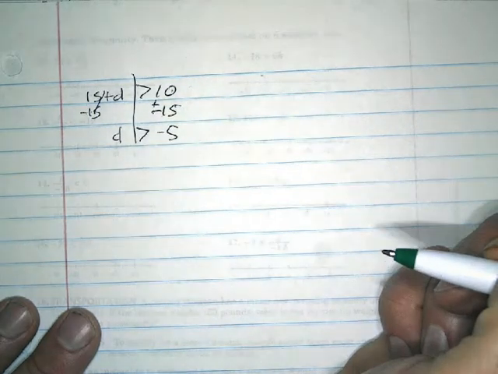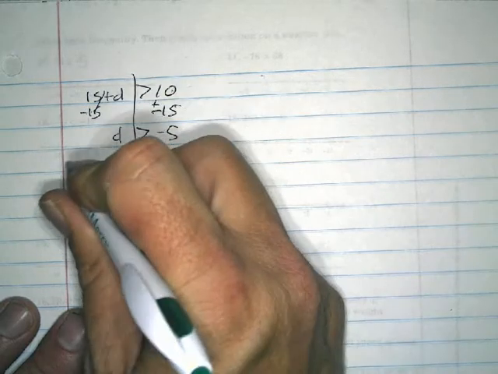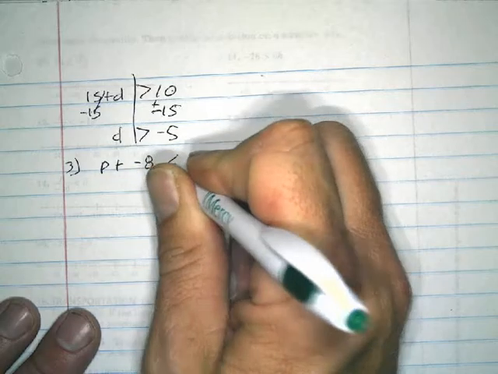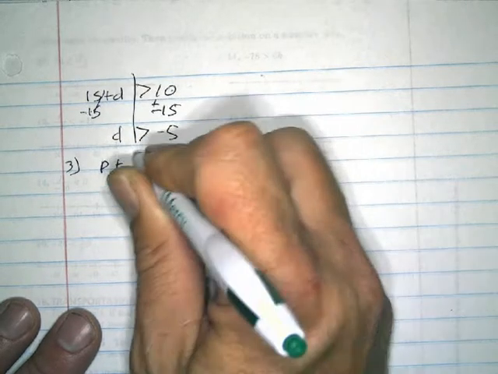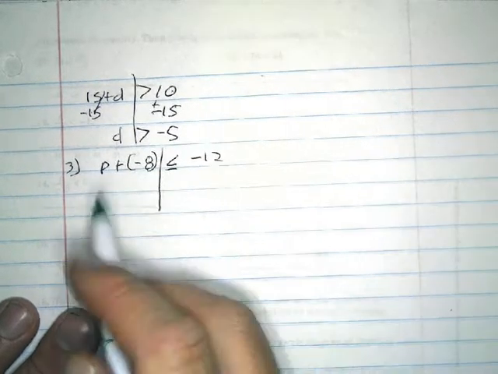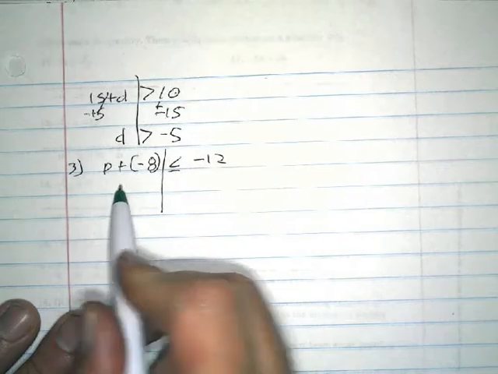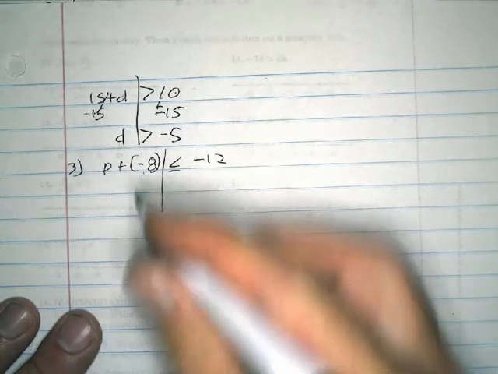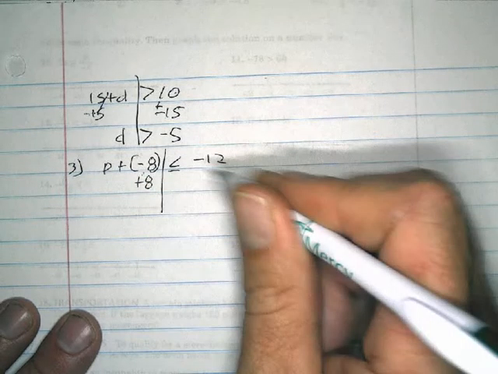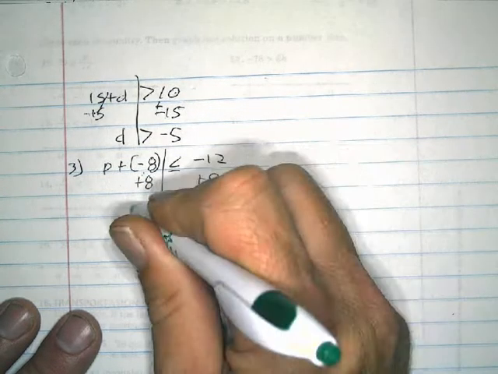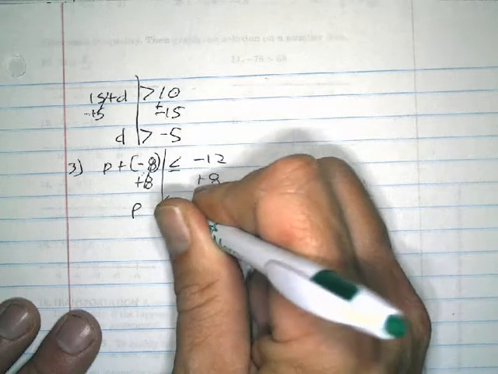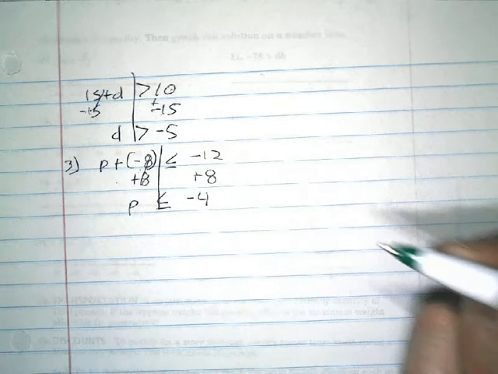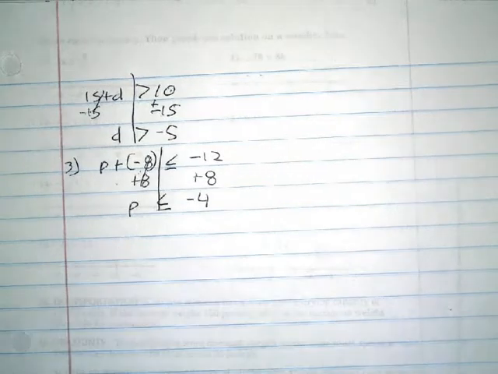If we look at number 3, P plus a negative 8 less than or equal to negative 12. Okay, don't let the plus sign confuse you. We look at the sign on the number. This is a negative 8. The opposite is a positive 8. Those cancel. P is less than or equal to negative 4. Okay, those are adding and subtracting.